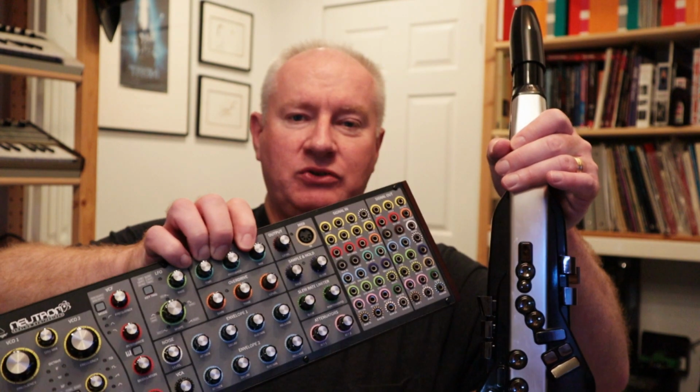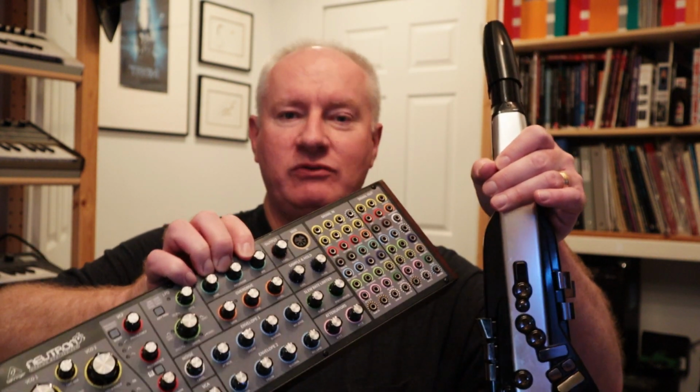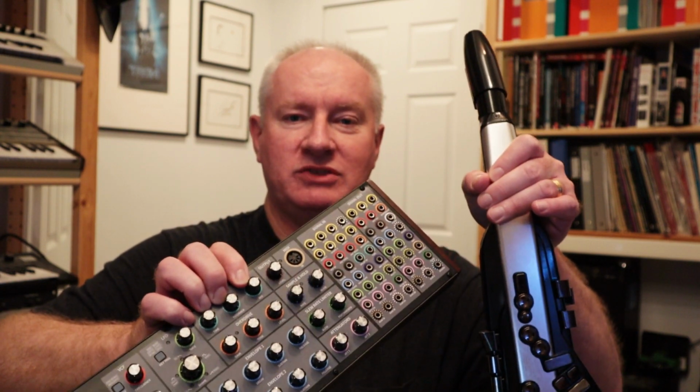Watchers, two of my favourite synths are the Roland AE-30 Aerophone Pro and the Behringer Neutron. I love them even more when I use them together.